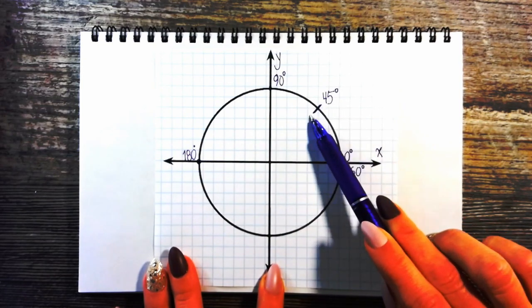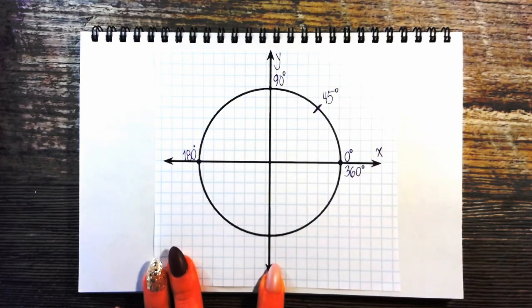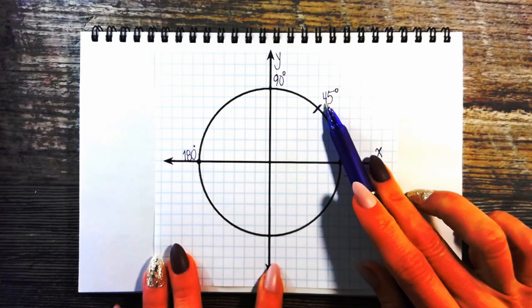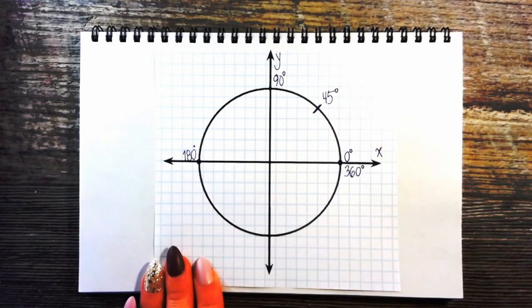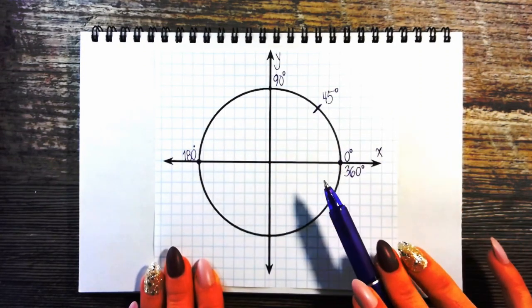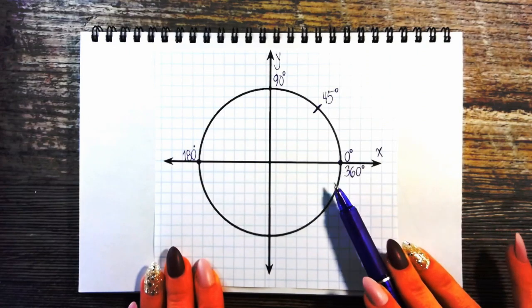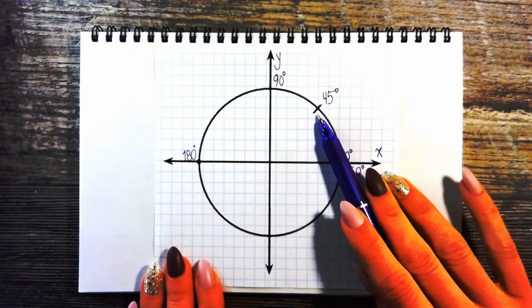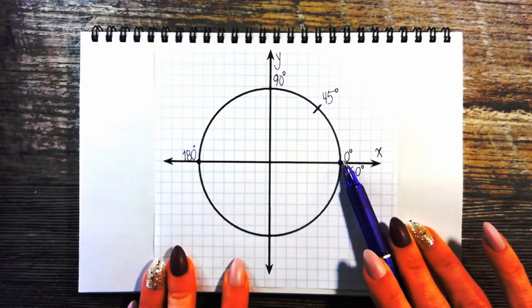Half of 45 is 22.5, and we don't really care for that right now. 45 is a whole number, and I don't want to deal with 22.5. So we're going to count by 45 degree increments. Anything that's already labeled, you're going to think of as a bit of a checkpoint.